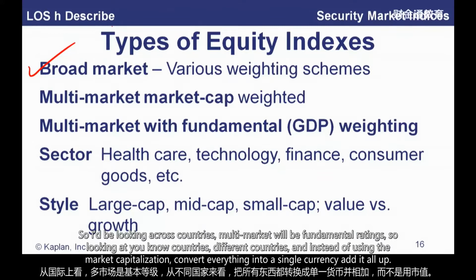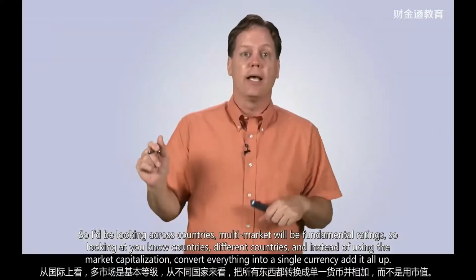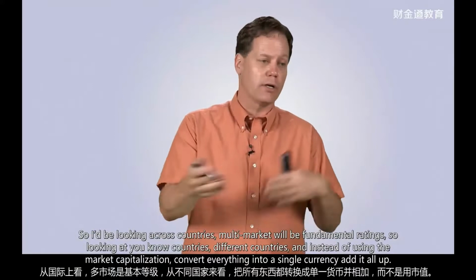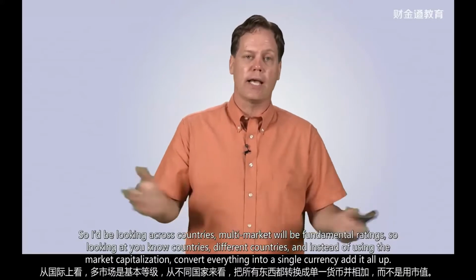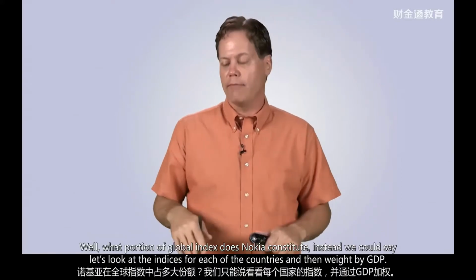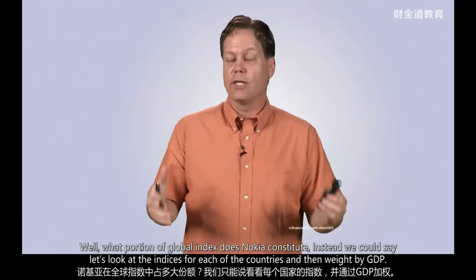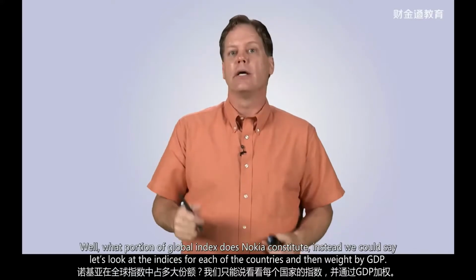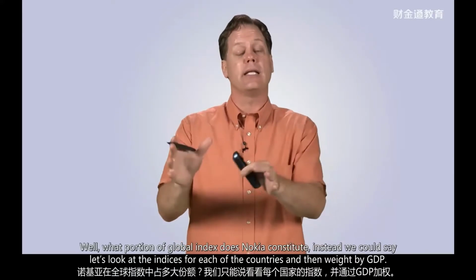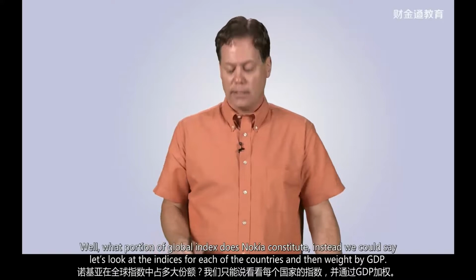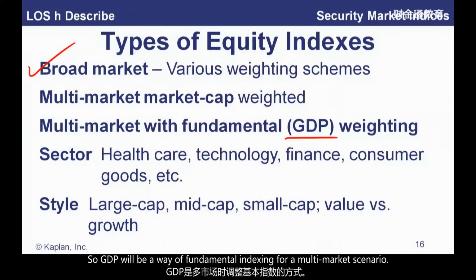Multi-market with fundamental weightings, so looking at different countries, and instead of using the market capitalization, converting everything into a single currency, adding it all up, well, what portion of this global index does Nokia constitute? Instead, we could just say, well, let's look at the indices for each of the countries and then weight by GDP. So GDP would be a fundamental indexing for a multi-market scenario.